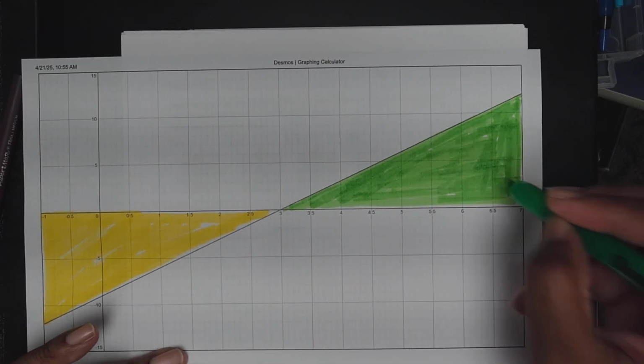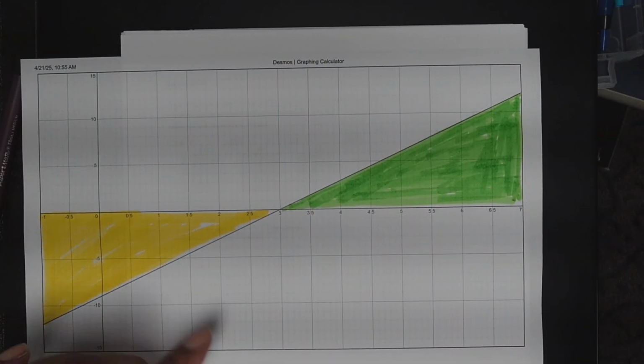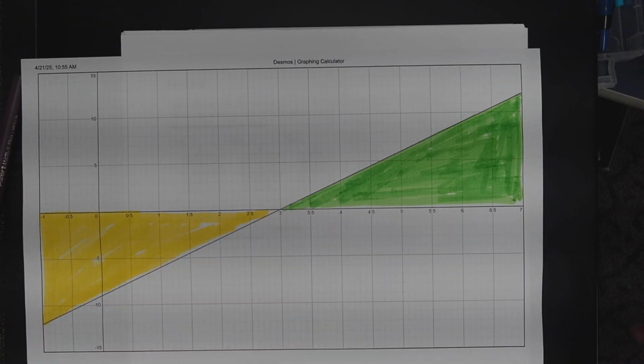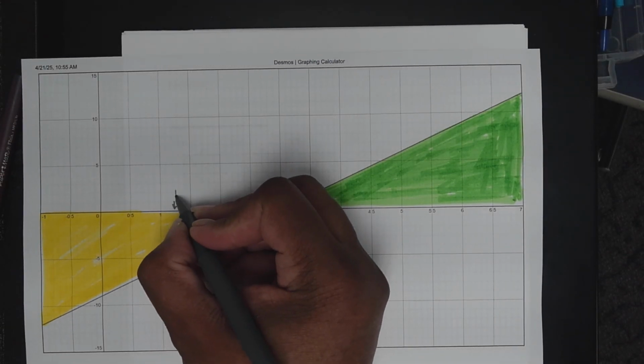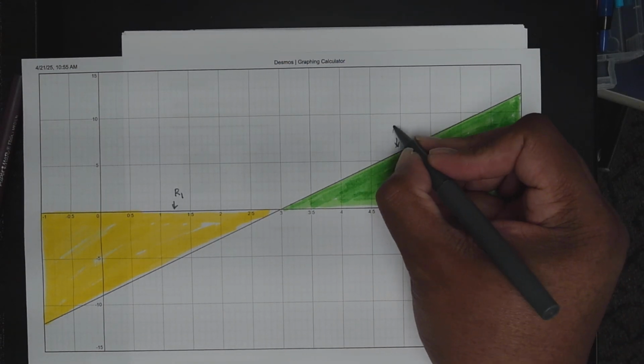Okay, so that's going to be the area that we're talking about here, of both of these. And they're both triangles, as you can see. In fact, they're going to be right triangles. I'm going to let this be R1, and this one be R2 up here.